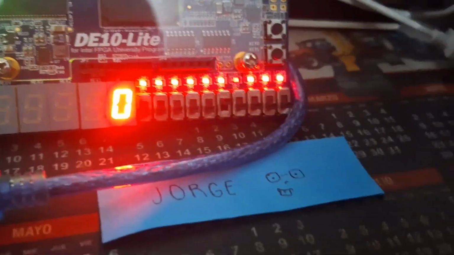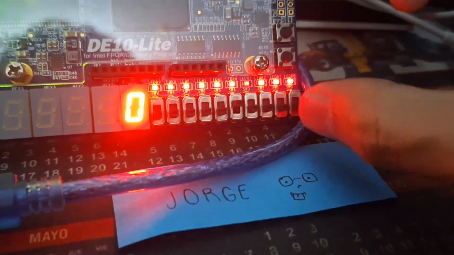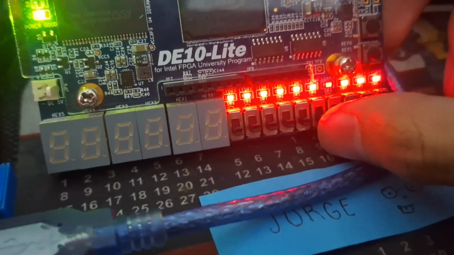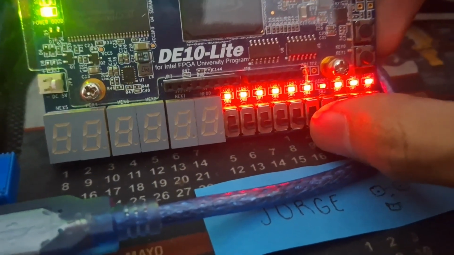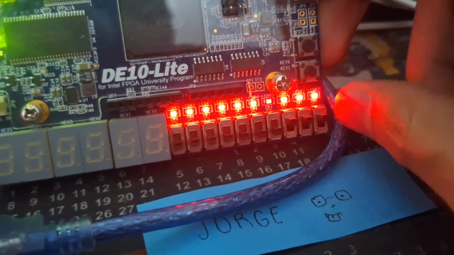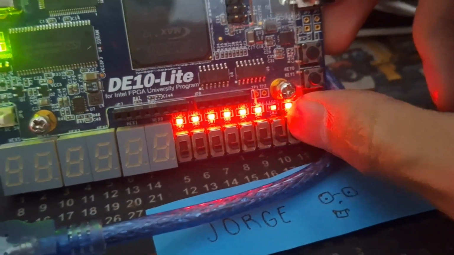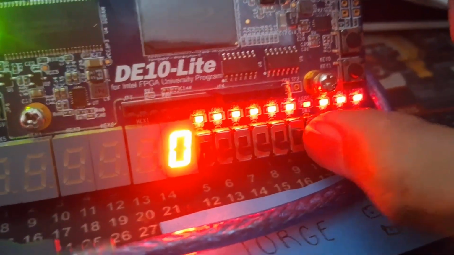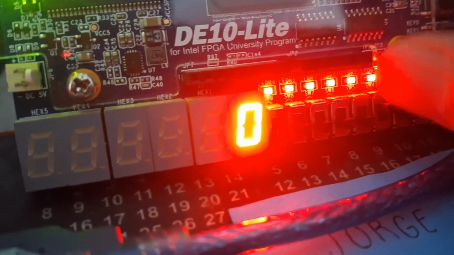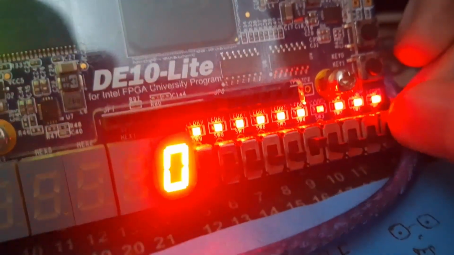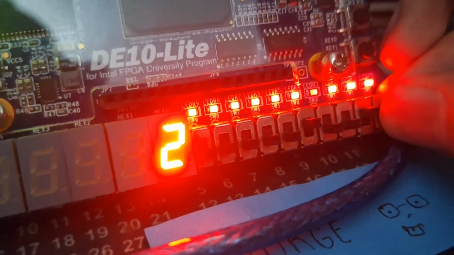So here we are on the FPGA, and this is our enable. If we turn it off, the display does not show anything, so it doesn't matter if any input is on. But if we turn on the enable, you can see that the numbers are shown in the display.